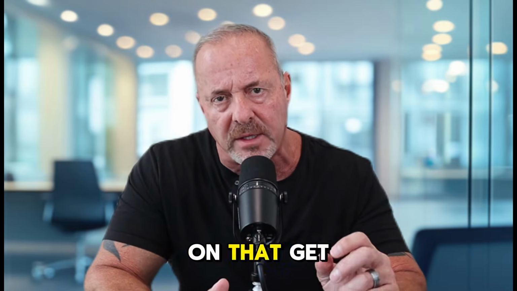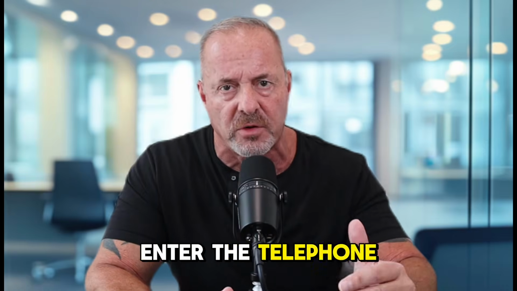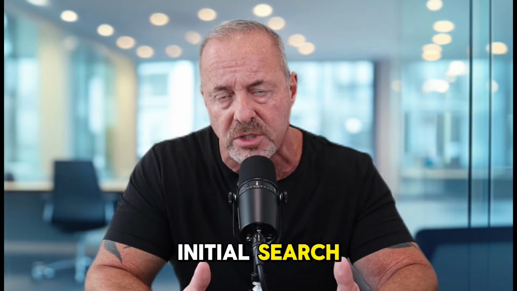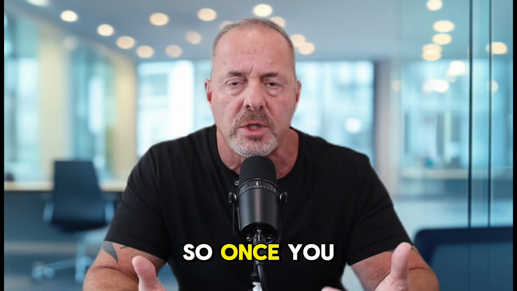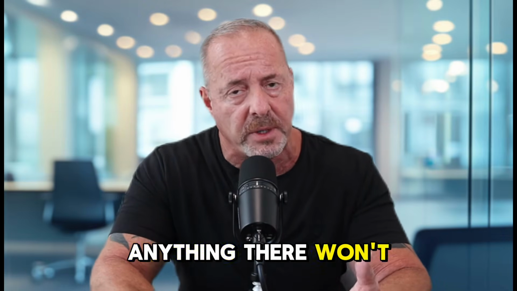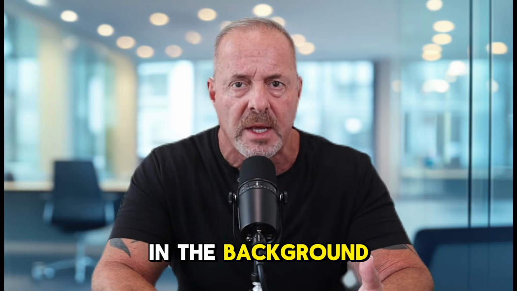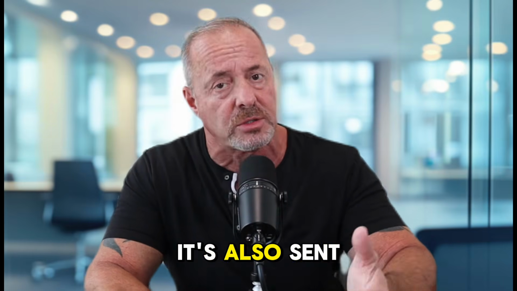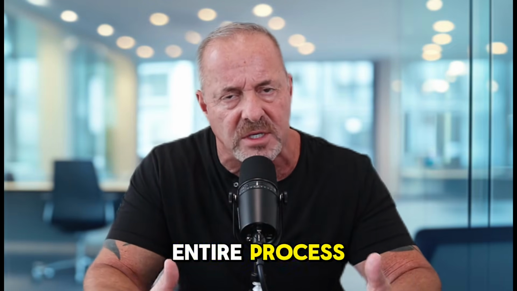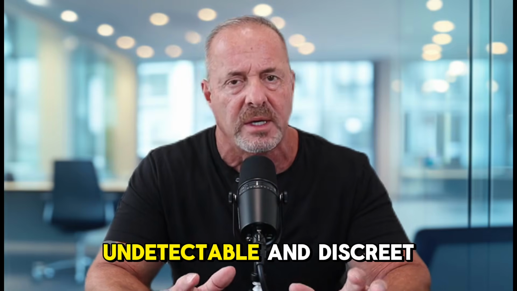When you click on that Get Exact Location button, first, you don't have to re-enter the telephone number, because InstantID.info saves the telephone number from your initial search when you enter it in the search bar. Once you click that button, from that point on, you won't see anything. There won't be any notifications. Everything will be undetectable. Everything happens in the background. Every single time, a text message is sent from a different telephone number, just to safeguard the entire process. This way, everything remains anonymous, undetectable, and discreet.